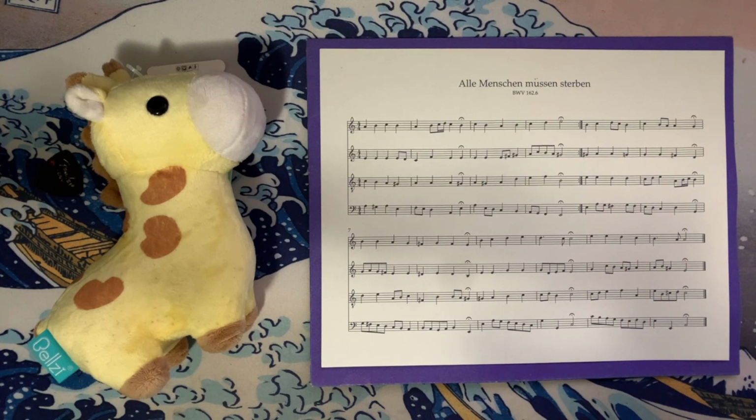Bach's chorale harmonizations. In this episode, we're going to be taking a look at Alle Menschen müssen sterben, which translates to Everybody Must Die, a very morbid title, and the lyrics that follow that same theme, so definitely a very grim text that Bach set in this particular chorale, and it's fitting that we are in a minor key. So we're just going to hop right into it.